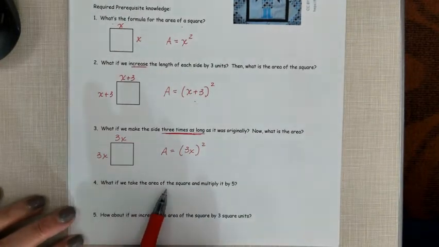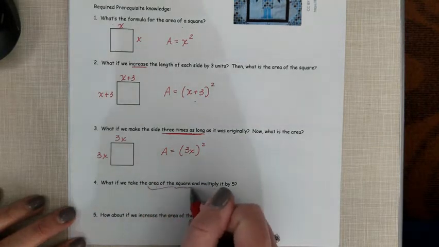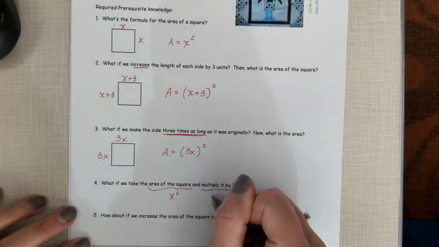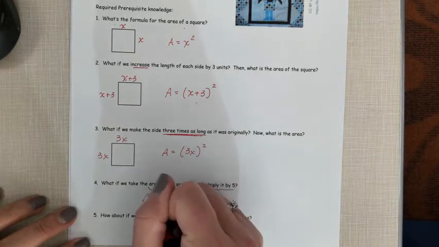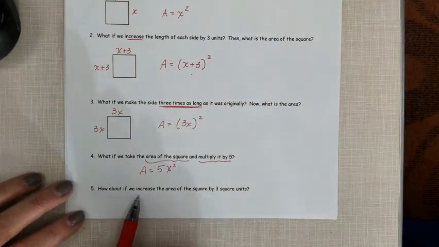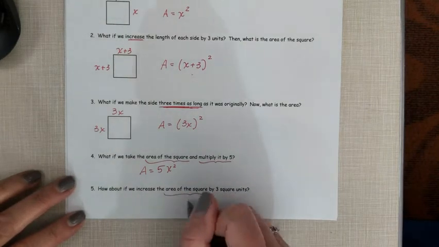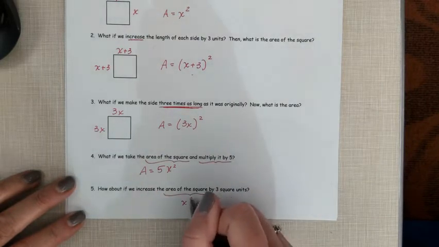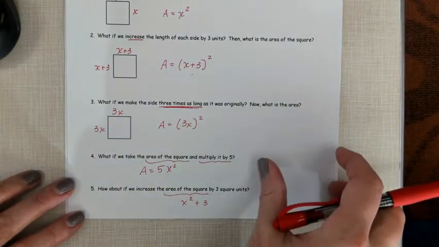Now what if we take the area of the square and multiply it by 5? So the area of the original square was x squared. Multiply by 5 means exactly what it sounds like. So we would have 5x squared. And how about if we increase the area of the square by 3? So this is the area of the square. Increase is to add. So increase by 3. So these are key words and key phrases that you have to look out for.